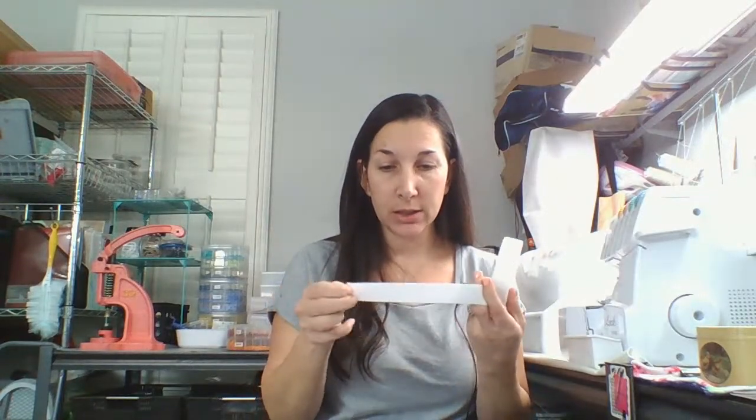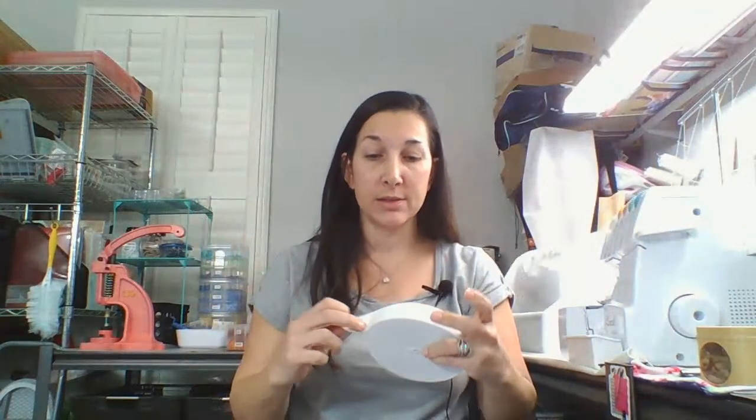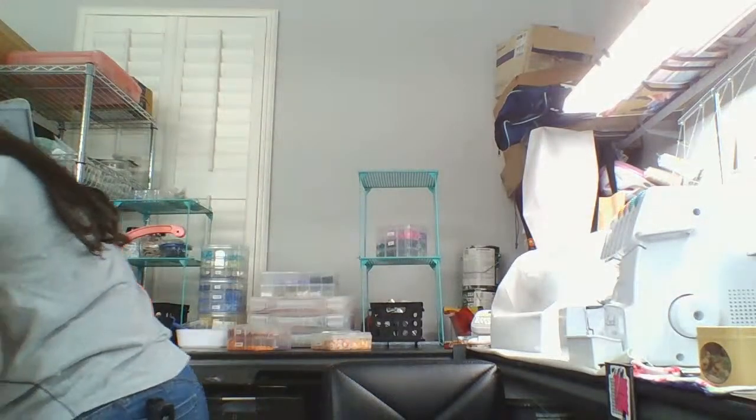Perfect. Okay, so I order my elastic on the roll, and I get these huge rolls, and it's 1 inch elastic, and it's really nice elastic. I can link where I get it if you guys are interested. I just have always bought the same one. You can also get it on Amazon, and it's good. I just really like this one, but it's 1 inch elastic. Let me double check that. Yes, 1 inch. Sorry, I just wanted to make sure.